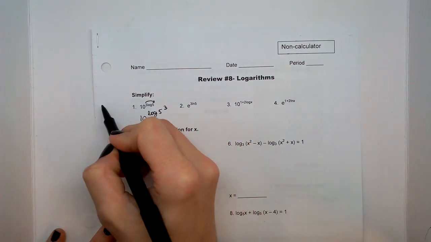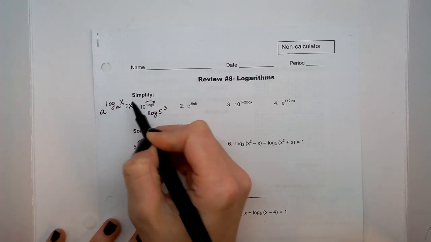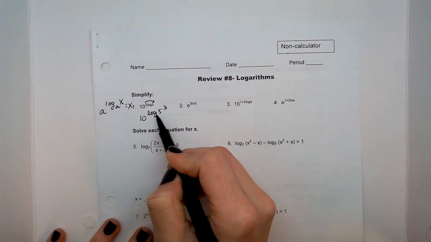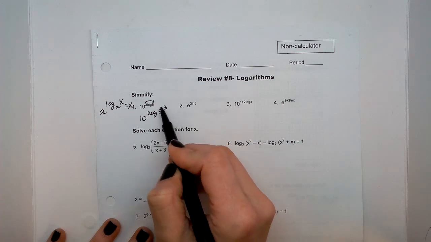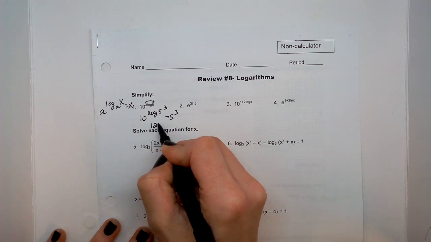Now I know that I have a rule that says a to the log base a of x is equal to x. Well, here we have 10 to the log base 10, so a log base a of x, which is 5 cubed, will equal 5 cubed. So the final answer here is 125.